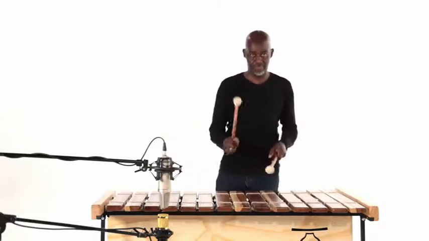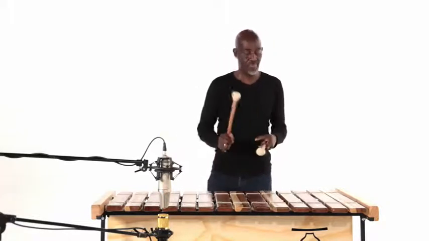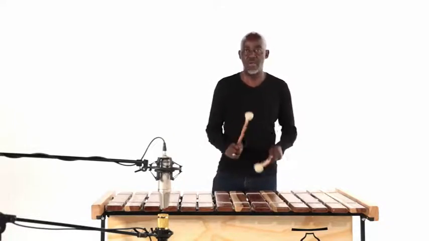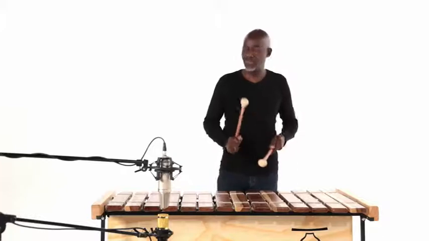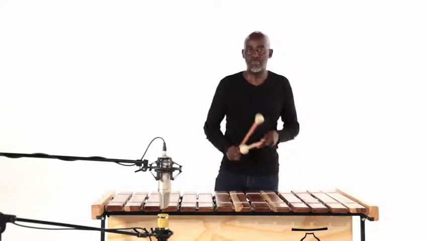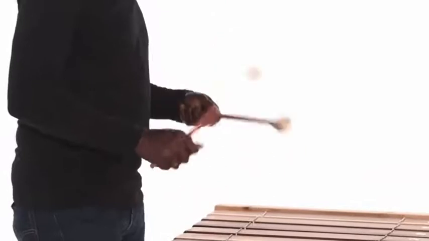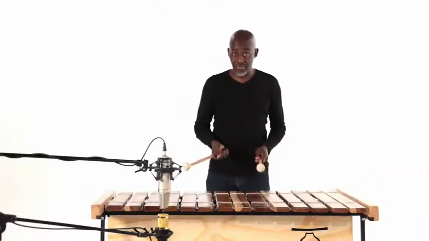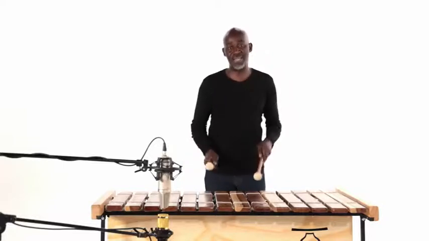Now the rhythm for the piece goes like this. So I'm going to break up the rhythm into parts. The first part goes like this.